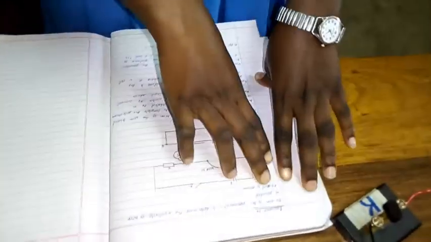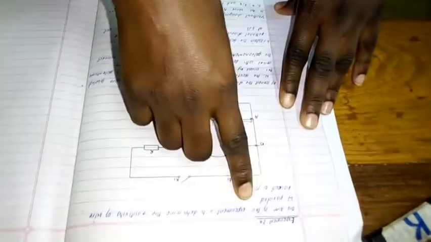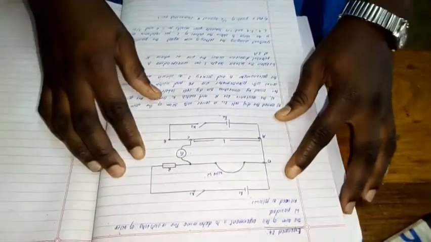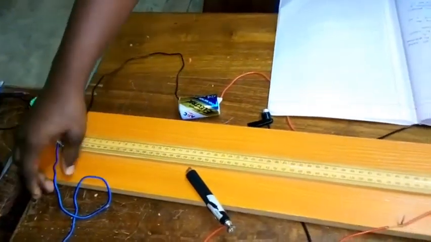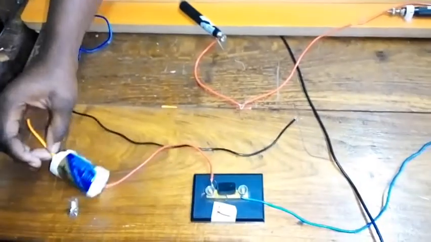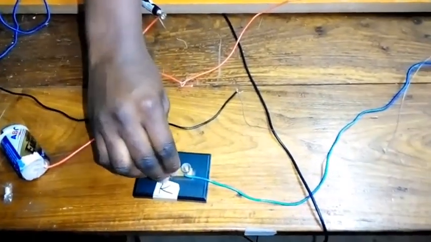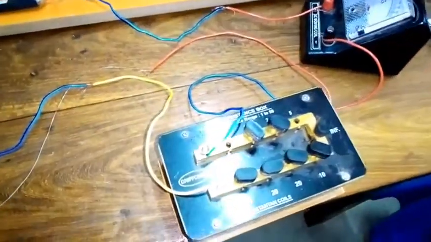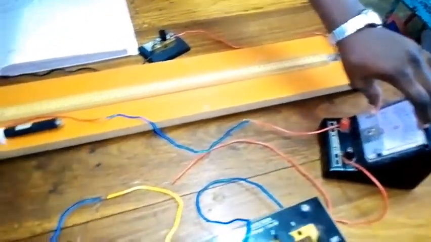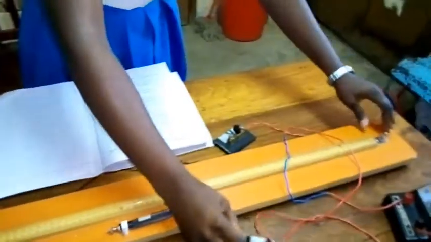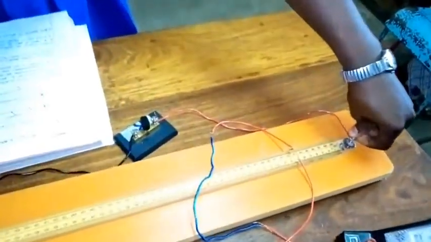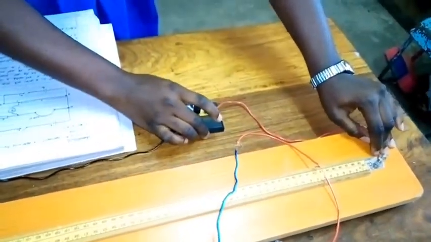The aim of this experiment is to determine the resistivity of wire W provided. Proceed as follows. This is our circuit. This is our point A. This is our point B. From A, the wires are connected to the battery. That's the positive terminal of the battery. Then the positive terminal of the battery goes to the switch. Then to the resistance box. Then galvanometer. Then galvanometer is connected to the jockey. Then from the jockey, here is our point B of the potentiometer, which is connected to switch K2.